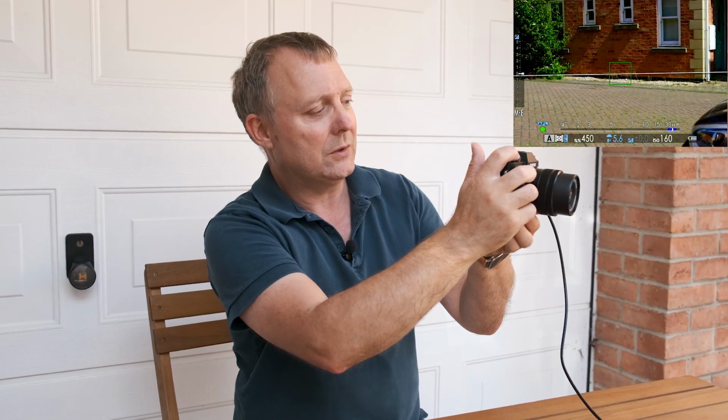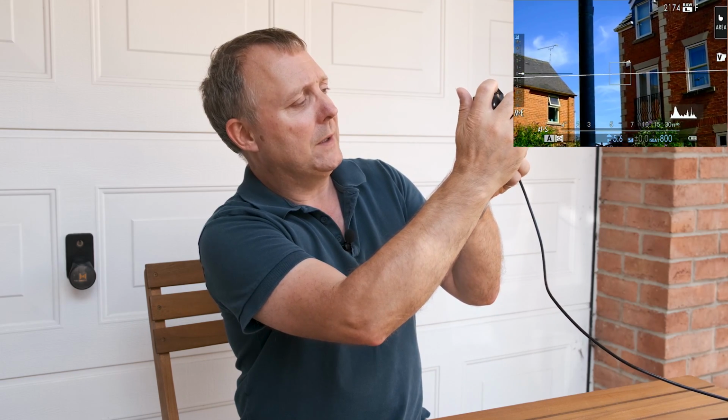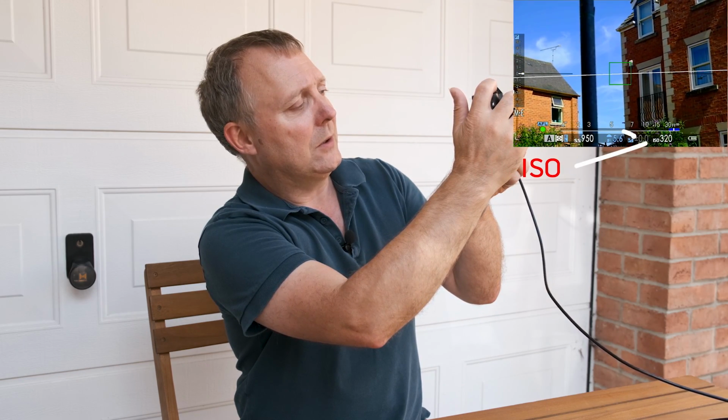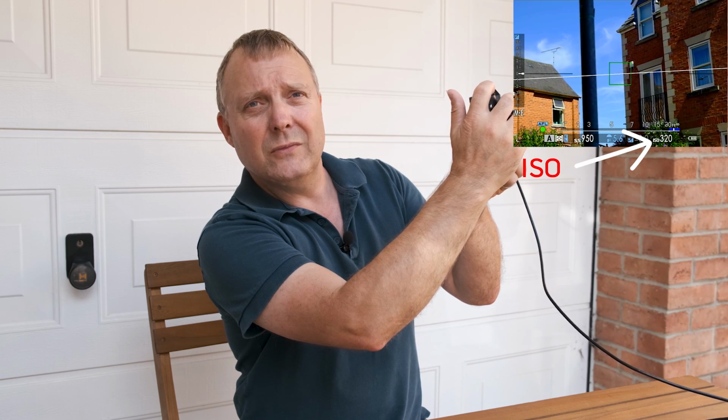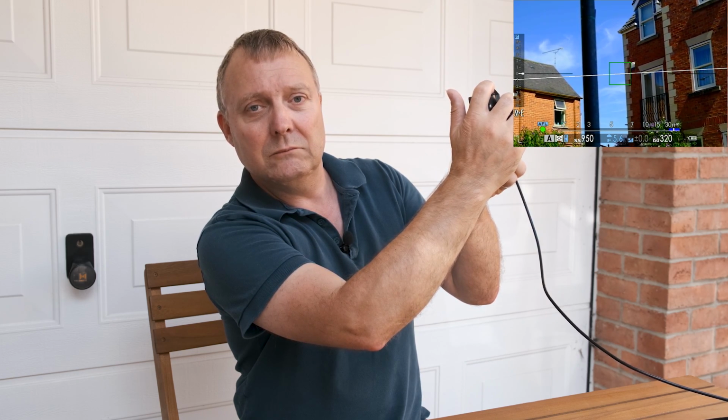It's fine. Put it somewhere else. 160 again, 450, so it's ISO 160, it's fine. Then you point it somewhere a bit brighter, and you go to take a shot. Shutter speed's still 950, but ISO's 320. Okay, surely it'd be 160, because I've told it to use the lowest ISO in my auto ISO settings.